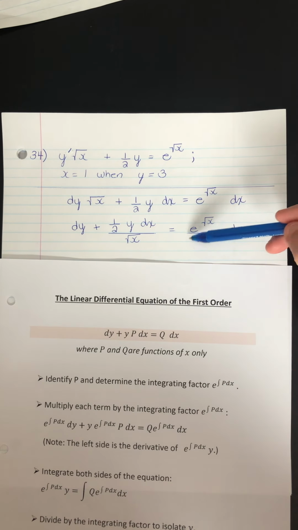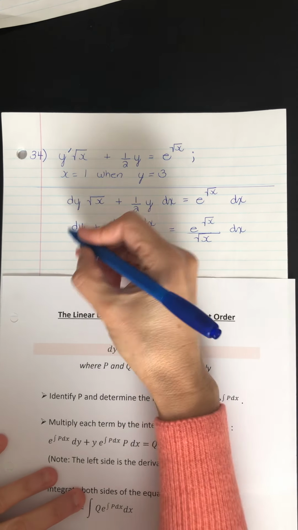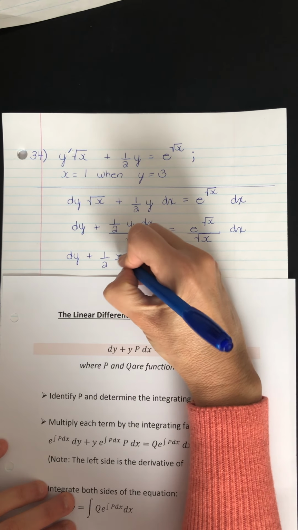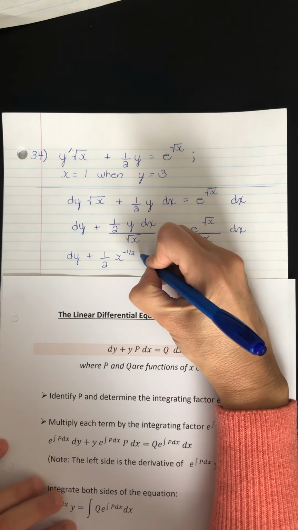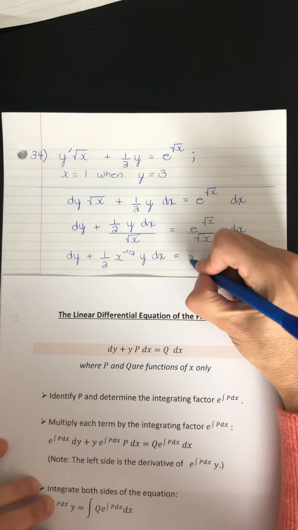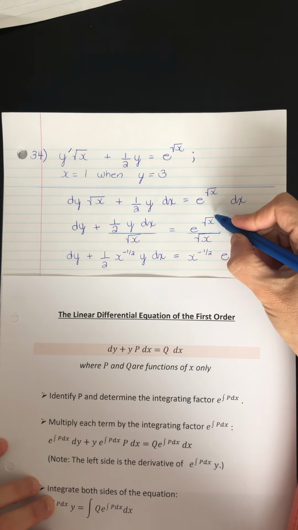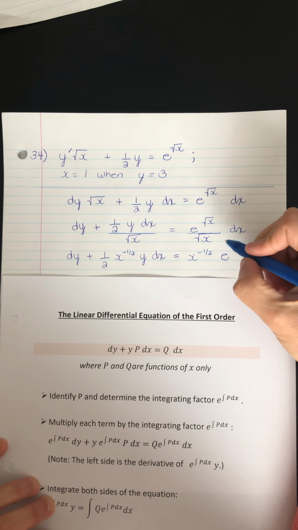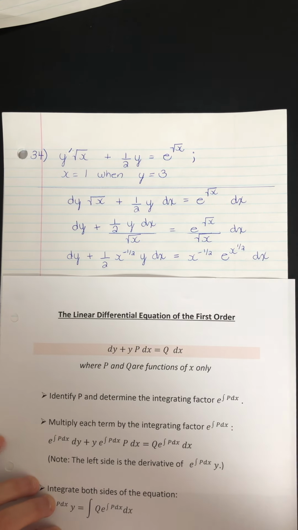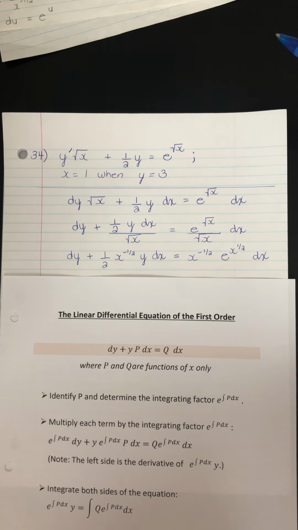Because when you divide by x to the half, it's the same as multiplying by x to the -1/2. So now this term will look instead like this: x to the -1/2 times y dx. Much better, right? And here, x to the -1/2 times e to the square root x, but square root x is x to the 1/2, and dx. So that's much, much better because we're going to be integrating and so on.